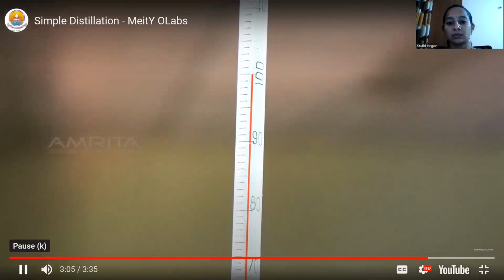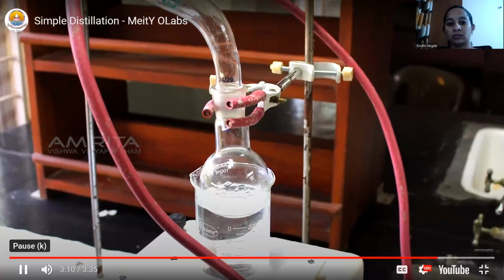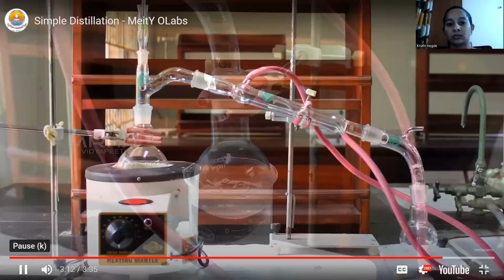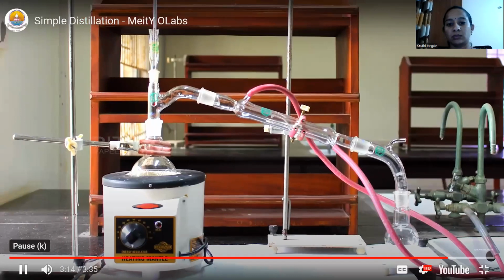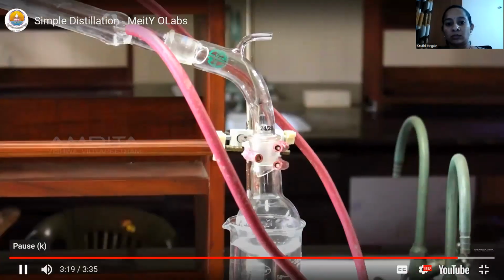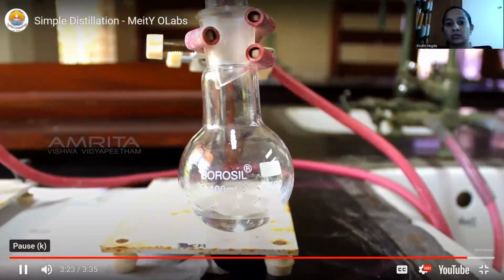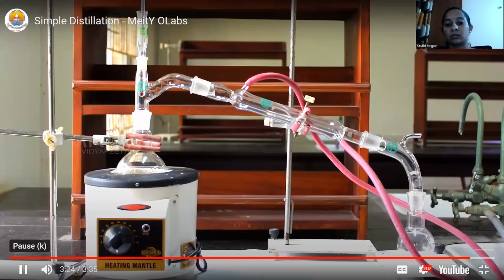Boils at 100 degrees Celsius. Therefore, the miscible mixture of acetone and distilled water can be separated only by simple distillation. Since the acetone and water mixture forms an azeotrope, the procedure needs to be repeated to obtain the components in the pure state.